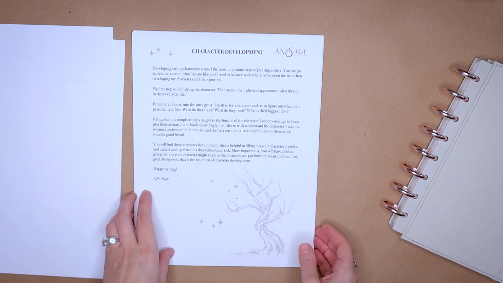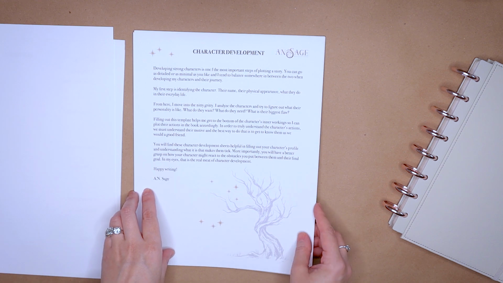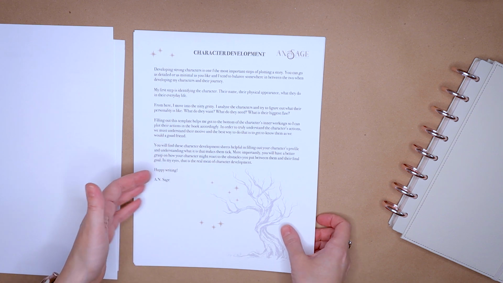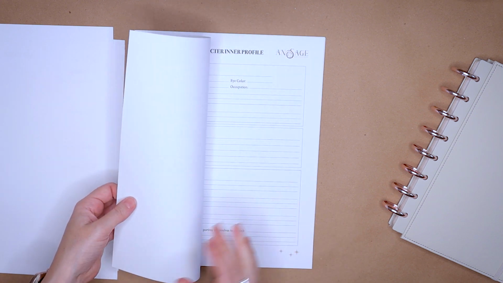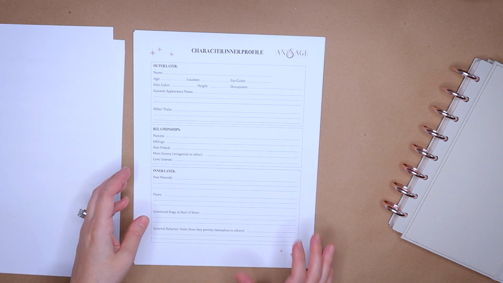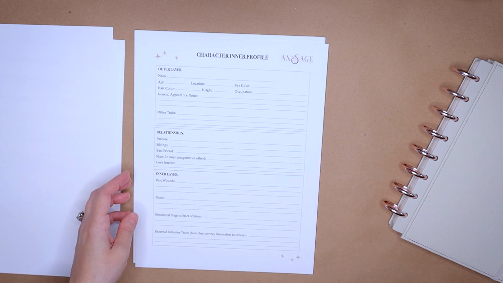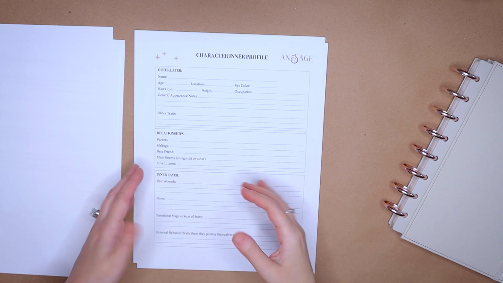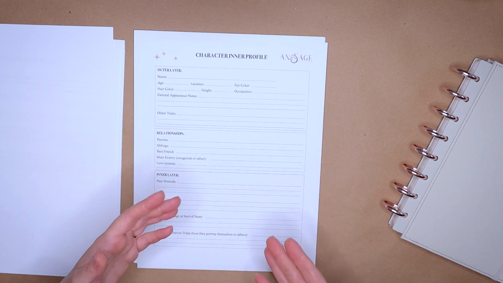Then another sheet that I have there right now is character development. This is a big one too. I take a lot of time to develop my characters and their profiles. And so I have a little table sheet, whatever you want to call it, for a character's inner profile. So you get to know your characters a bit more.